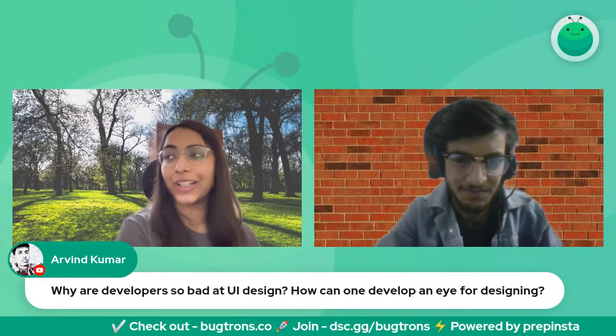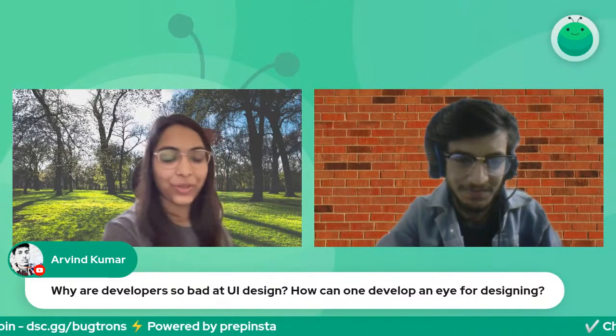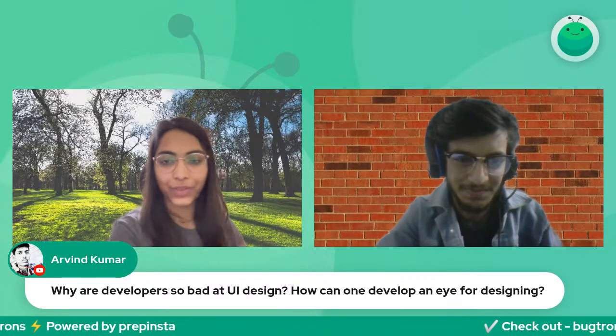Oh yeah, all good designs generally use one or two primary colors and not more than that, and they use some supporting colors, and this looks a lot more pleasing to the eyes than using five or six primary colors and not having consistent fonts. So by looking at different designs, we'll be able to understand, hey, this is nice. So that is how you can develop an eye for designing.